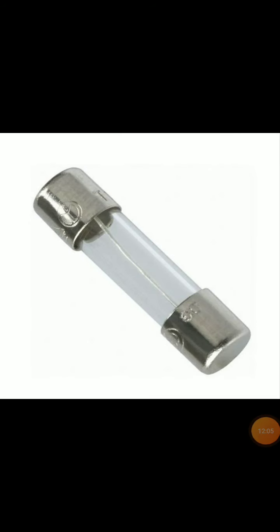As we have discussed, a fuse is a safety device that stops the current from flowing through it if it is high, if it is overloaded. So, a fuse in a circuit prevents damage to the appliances and the circuit due to overloading.